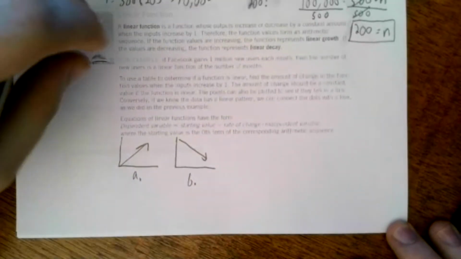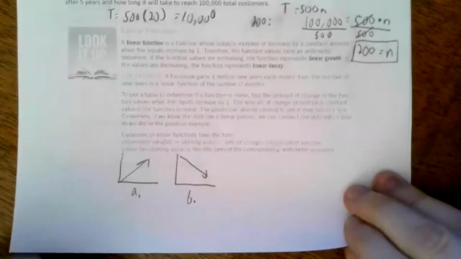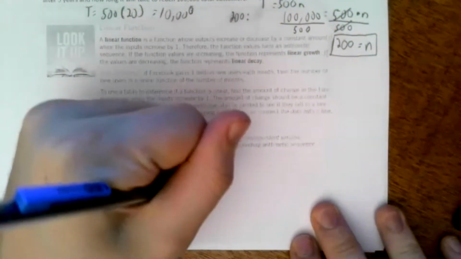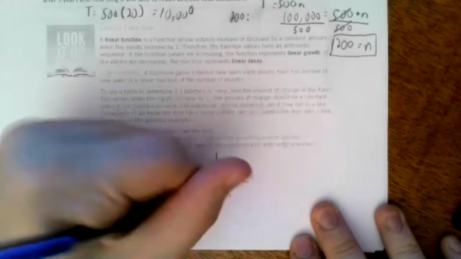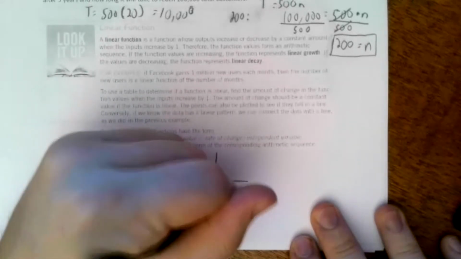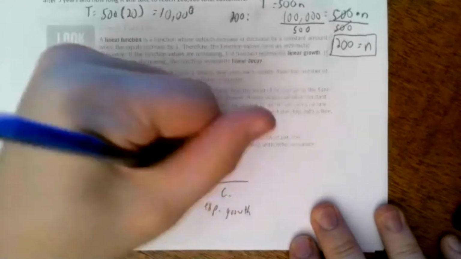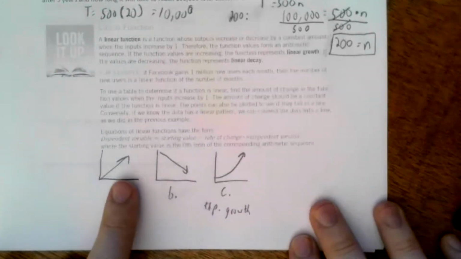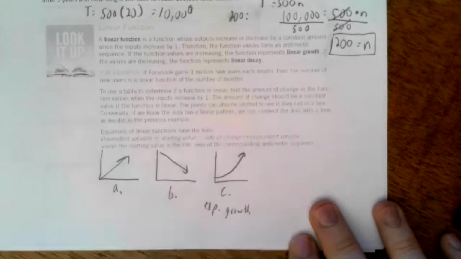And then we also have the same thing for exponential growth. I think that's on the next page. No, it's not. Okay, so I'll just label that here. So if we have exponential change, if we have exponential growth, I'm going to label that C. Exponential growth is going to look something like this, where it's still going up like linear growth, but it's going to go more of a curved line, and it goes faster and faster as we go up.